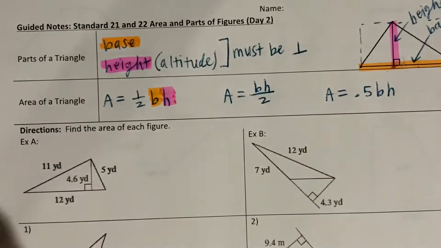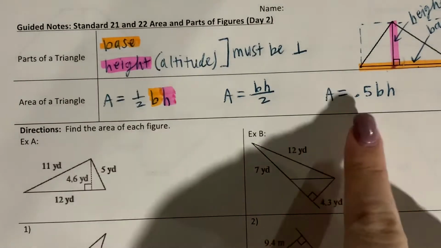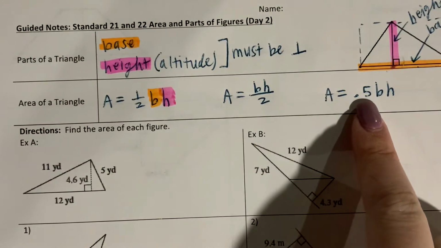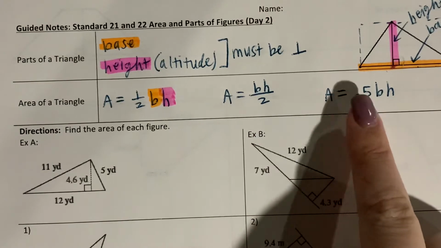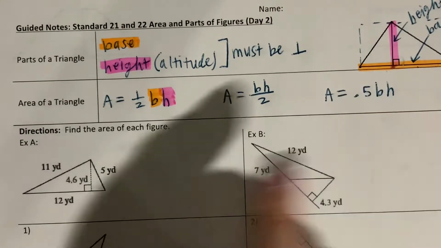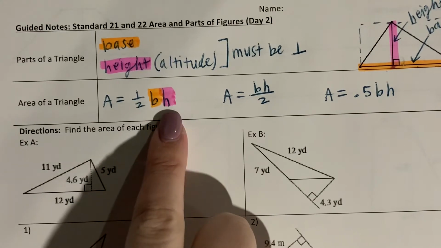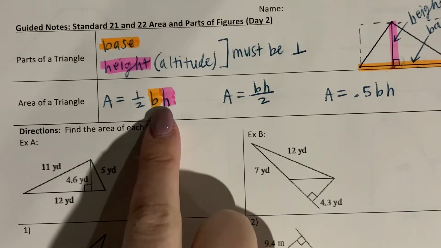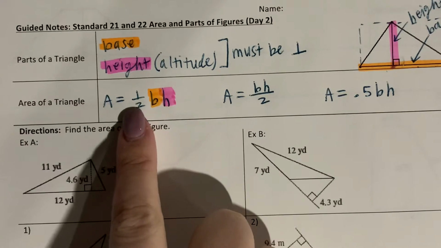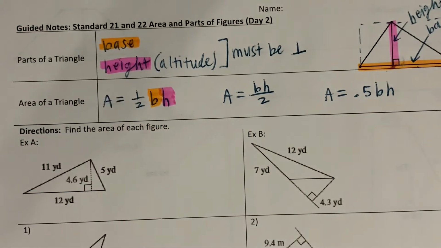When you're using your calculator, I actually like using the 0.5 in my calculator. So when I'm plugging numbers in, I'll often do 0.5 base times height. But when I'm writing it, I like to write the 1/2 base times height as a reminder for us that you're really looking at area of a rectangle, and it's half of that because it's a triangle. Let's look at some problems to see if we can visualize how this works.